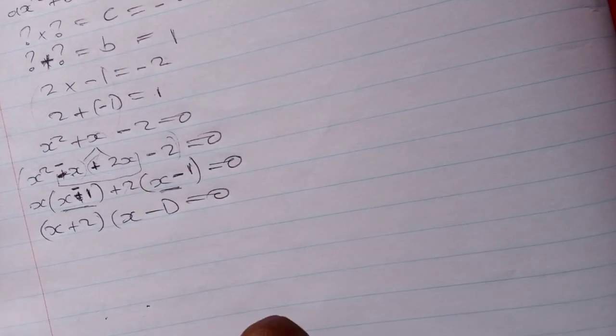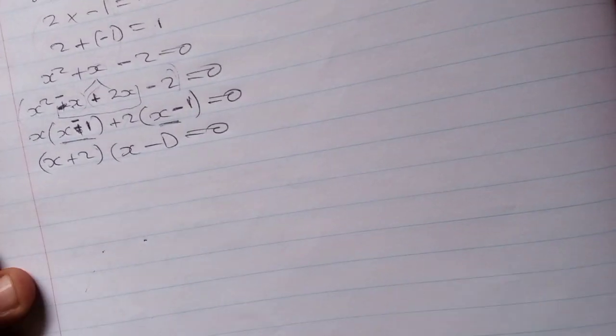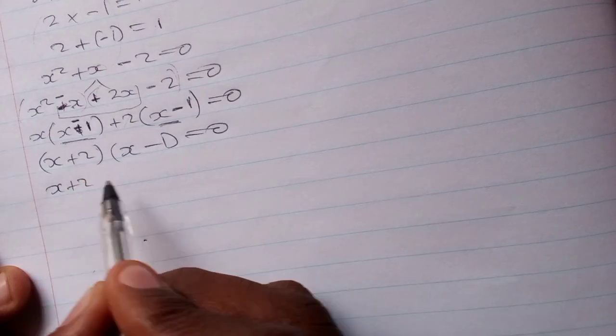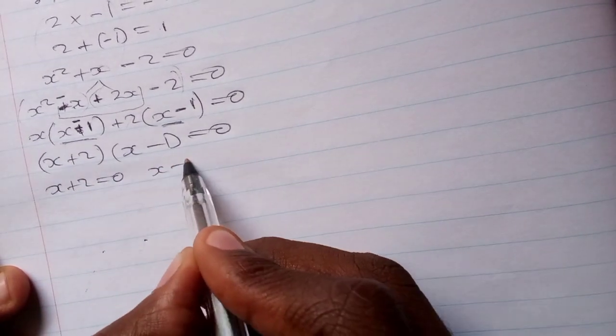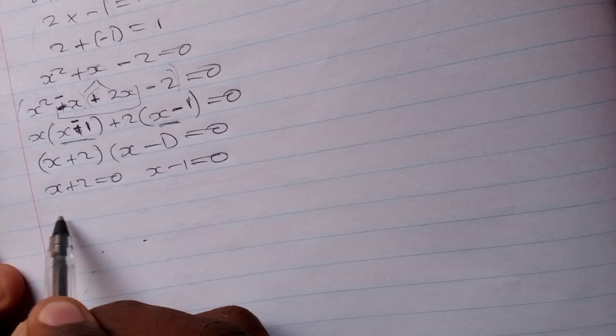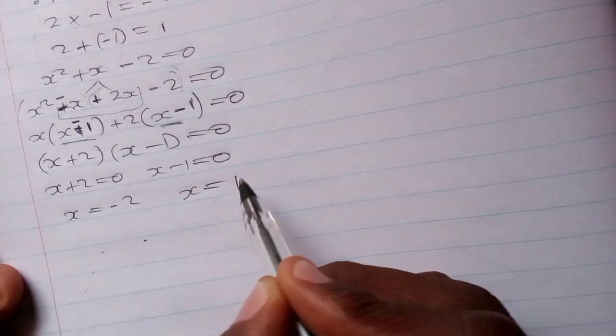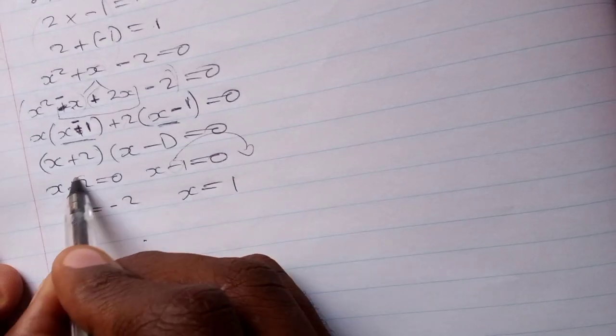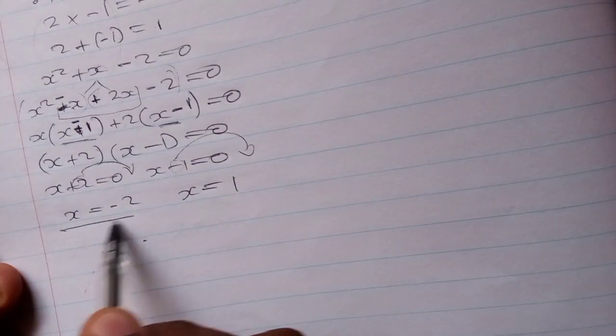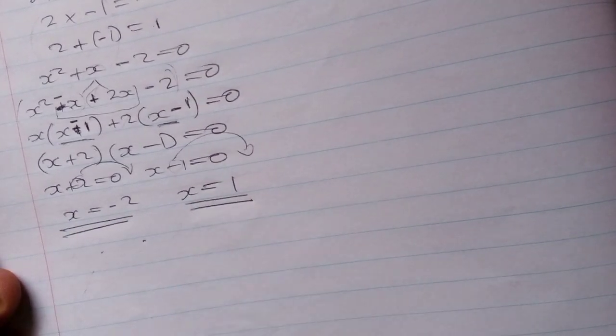You equate it to 0, and then you equate both of your brackets to 0, and then solve for x. You take this to the other side of the equal sign, and then these are your two solutions. So it's that simple.